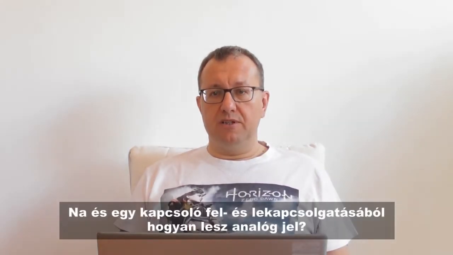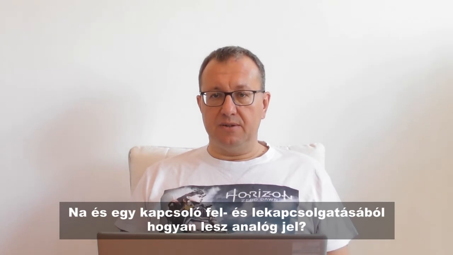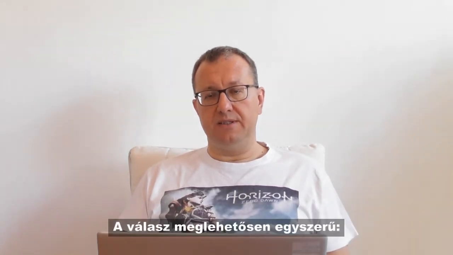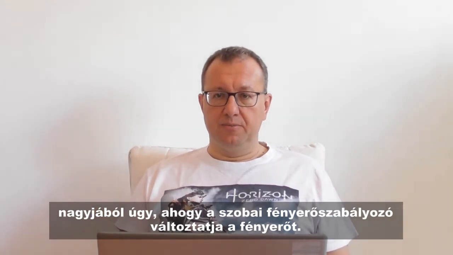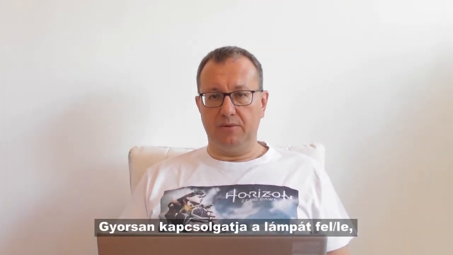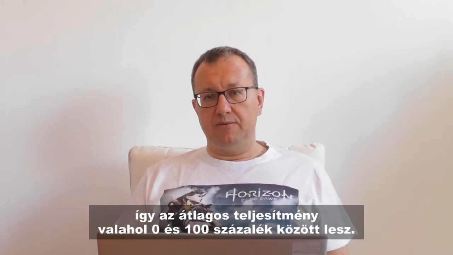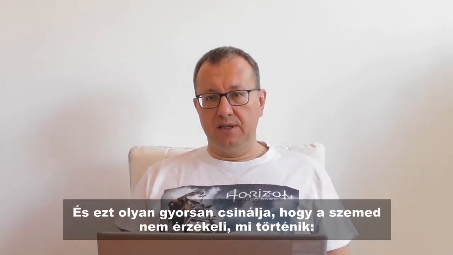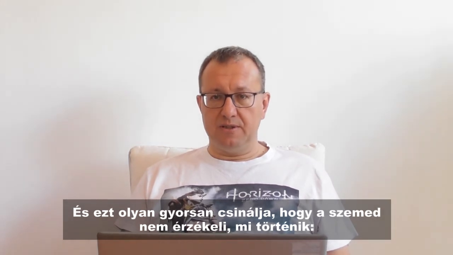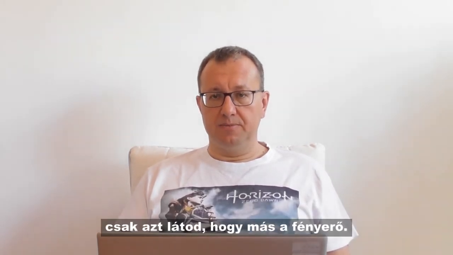But how will flipping a switch on and off create an analog signal? The answer is easy. Pretty much the same as your room light dimmer produces dim light. It turns your lamp on and off very quickly, so that the average power is somewhere between 0 and 100%. And it does this so quickly that your eyes do not realize what happens, you only see that the light is dimmed.